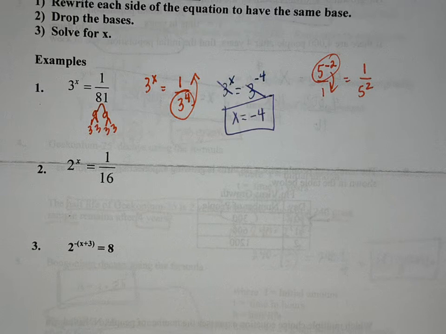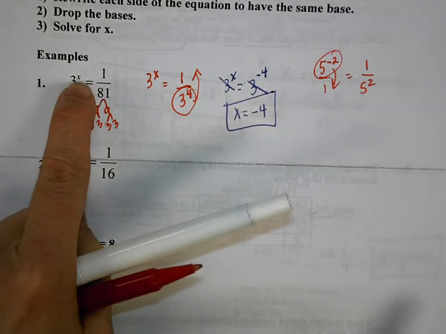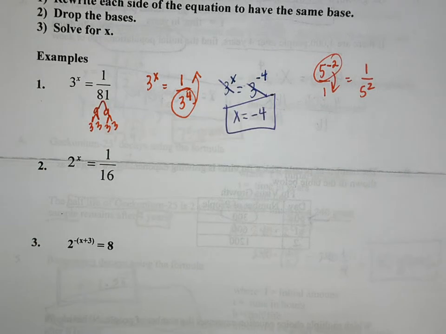Well, how can it be negative 4? If you're finding out what 3 to the negative 4 is, it's the same thing as 1 over 81. Okay, yeah. Okay? All right.